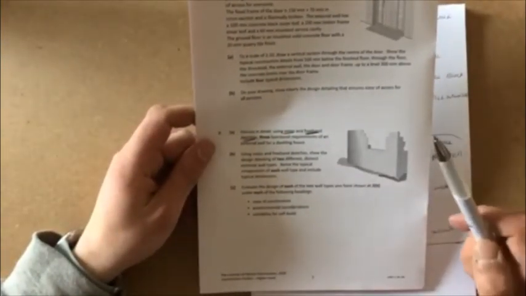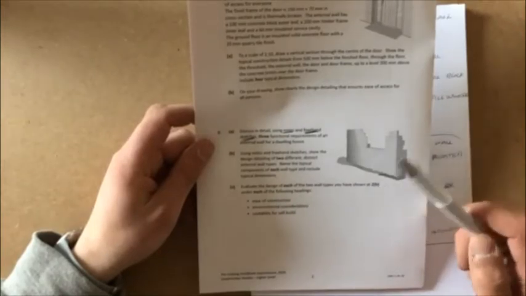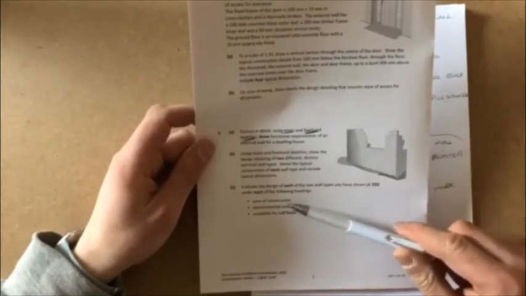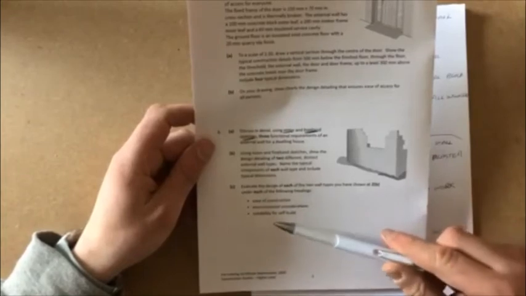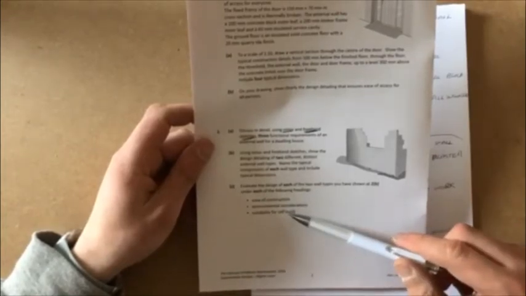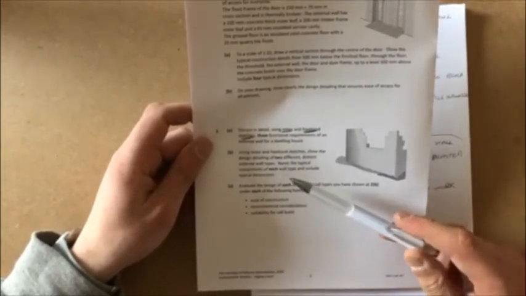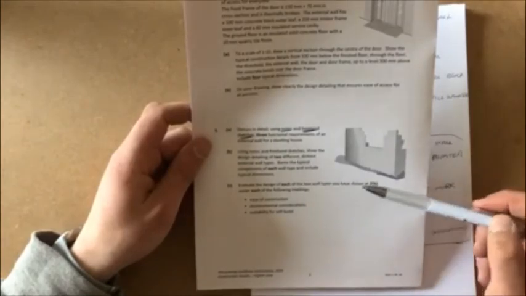Okay, Part C here then is evaluate the design of each of the two wall types you've shown at 2B under each of the following headings. Ease of construction, environmental considerations, suitability for self-build. So this is for the two of them, okay? We only answered one of them, so we need to make sure we're doing the two of them.